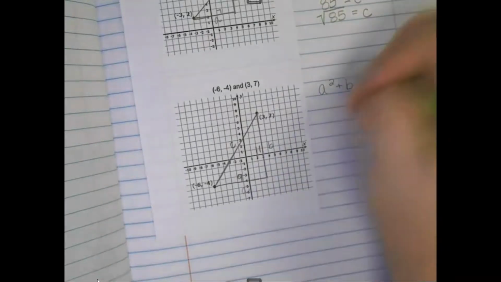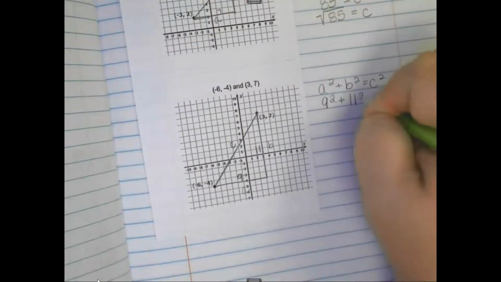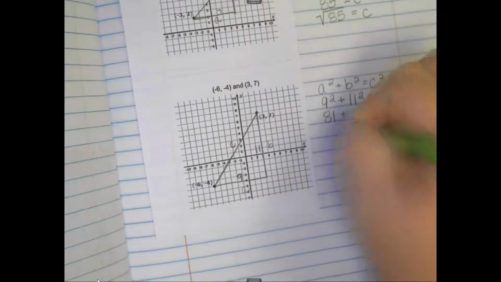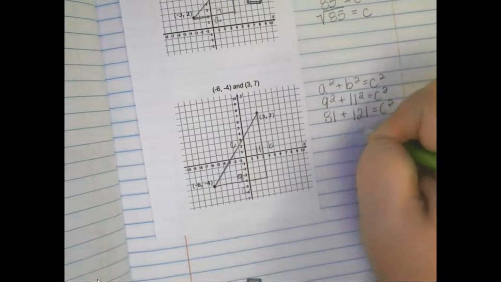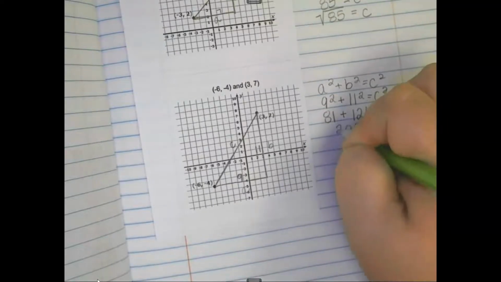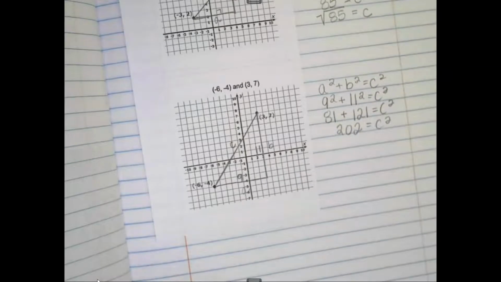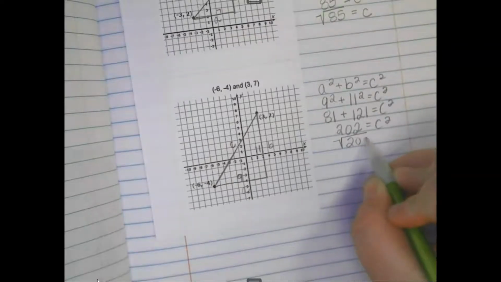So my A is 9 squared. B is 11 squared. 9 squared is 81. 11 squared is 121. 81 plus 121 is 202. The square root of it is not a perfect square.